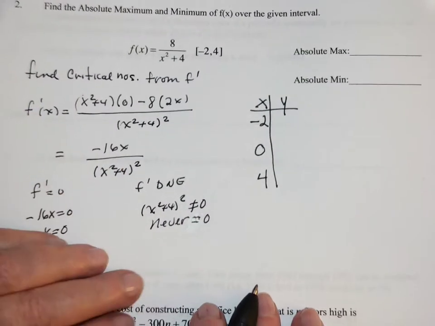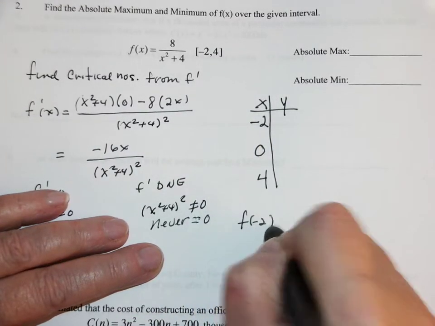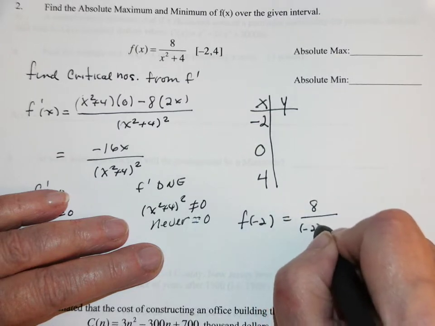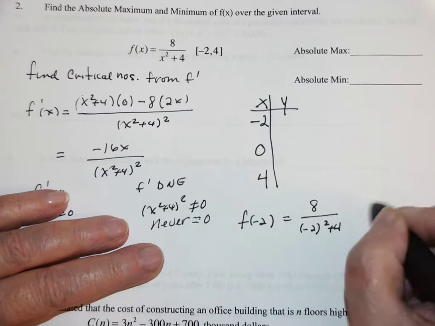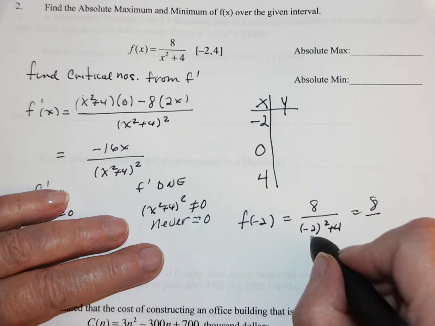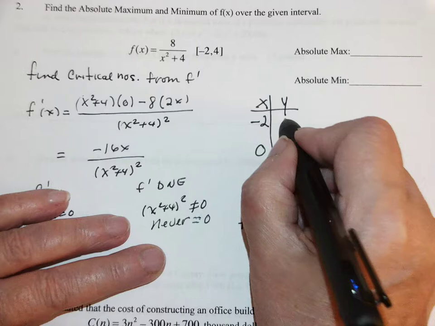Okay, so now what I do is I calculate what is f of -2. Well, it's 8 over -2 squared plus 4, which is 8 over 4 plus 4, which is 8 over 8, which is 1.